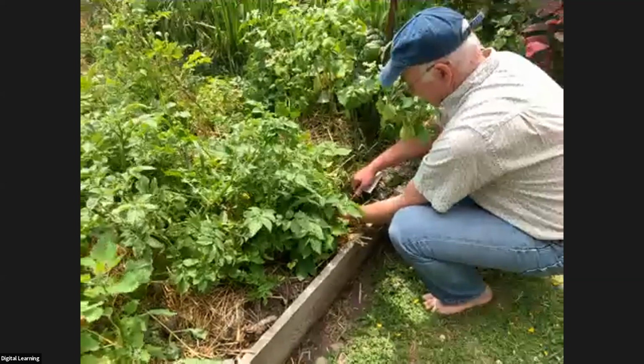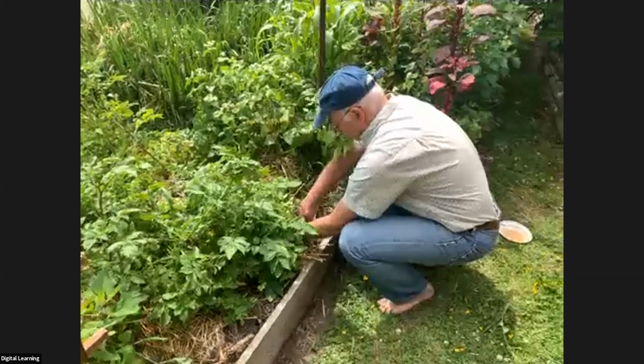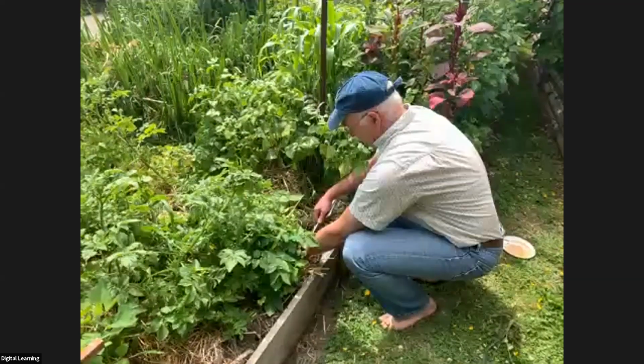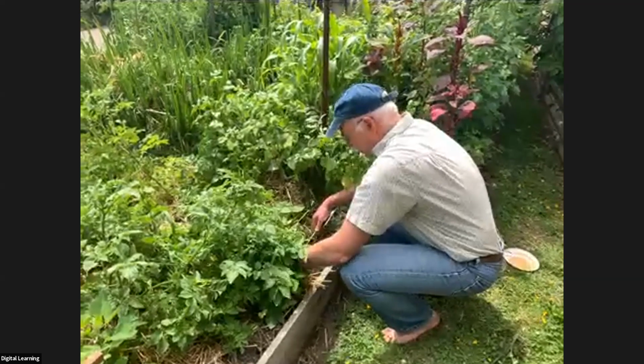Well, thank you for sacrificing some of your potatoes for us. Sure, hopefully they'll be ready. So this is the Ozette potato.